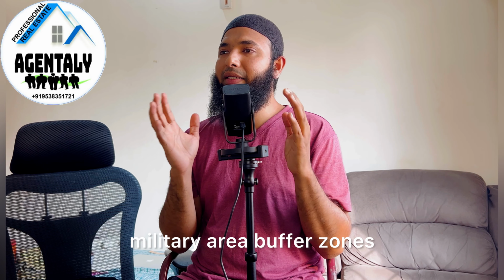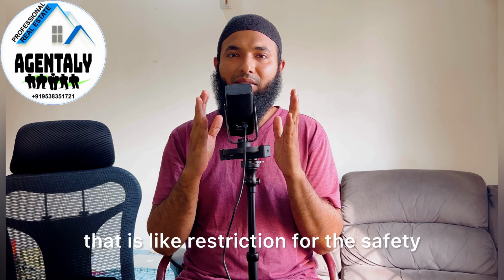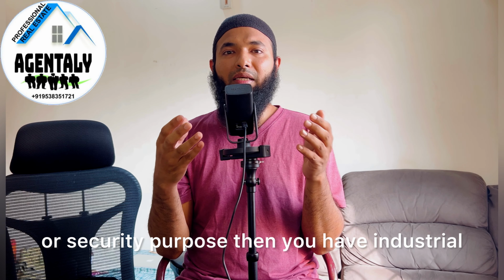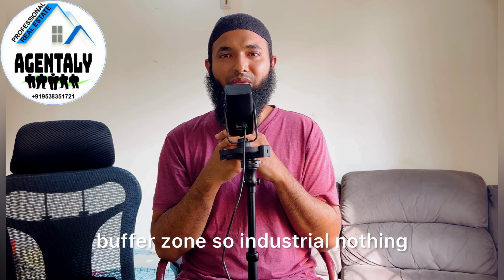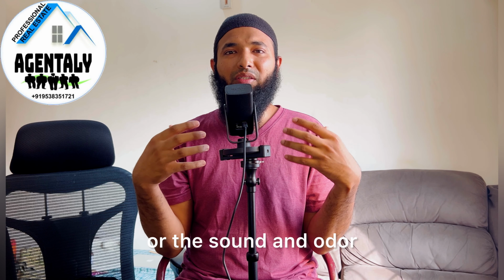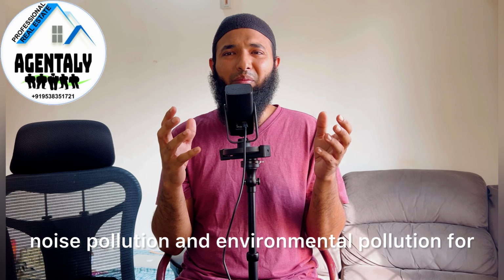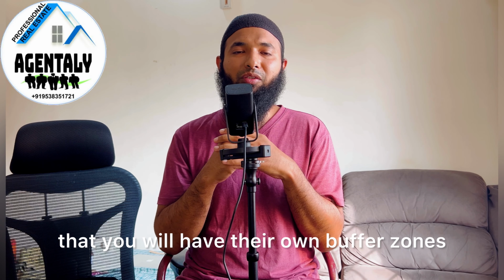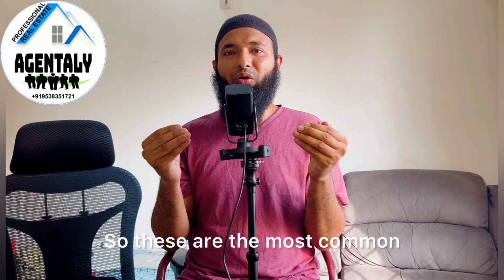Next, military area buffer zones, that is restrictions for safety or security purposes. Then you have industrial buffer zones. Industrial, nothing but chemicals or sound and odor, noise pollution and environmental pollution. For that you will have their own buffer zones. So these are the most common.